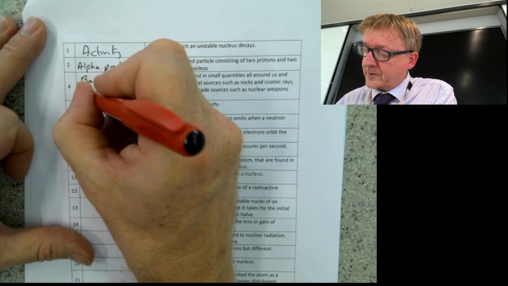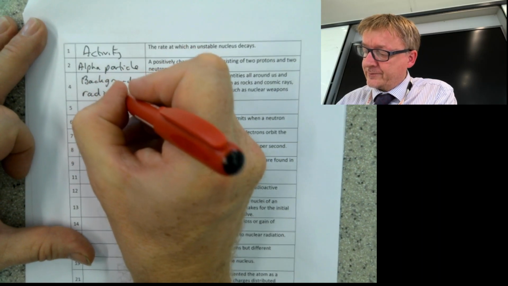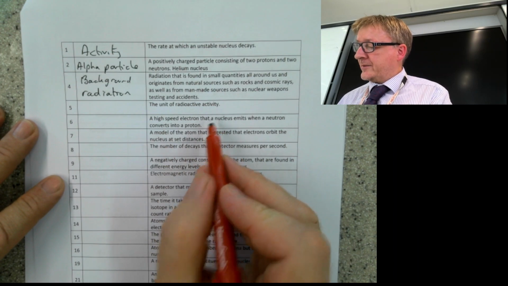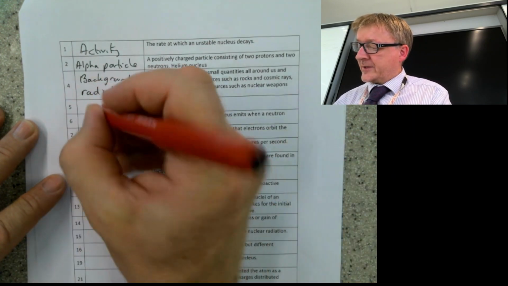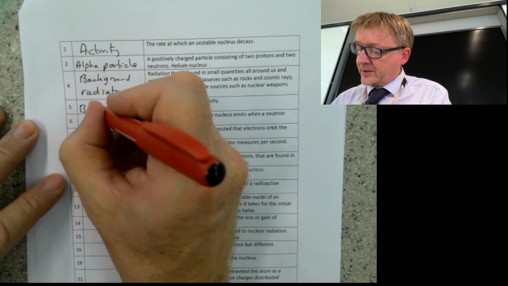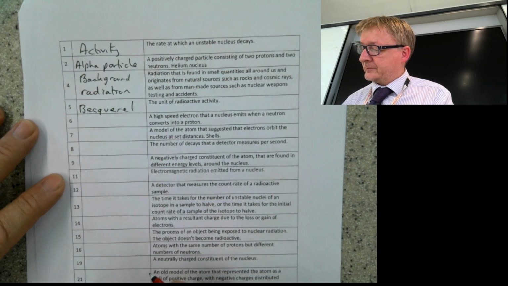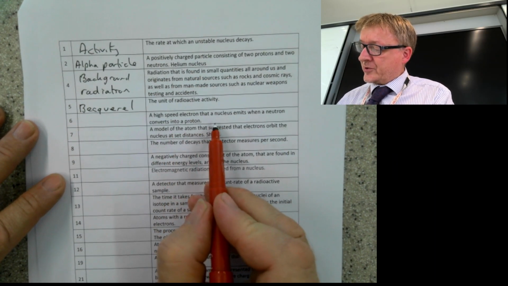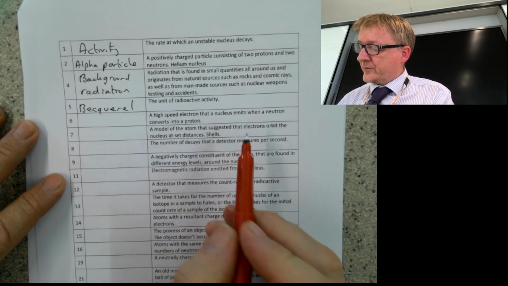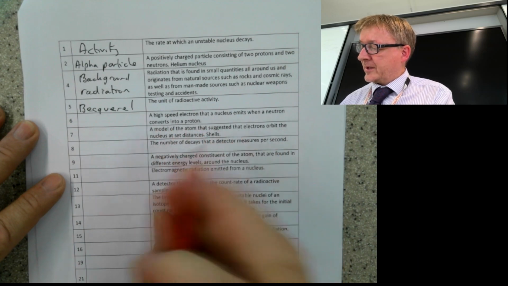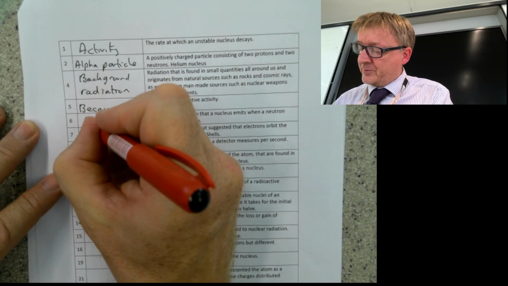Background radiation. The unit of radioactive activity, right, is a funny sounding word. It is a becquerel. A high-speed electron that a nucleus emits when a neutron converts into a proton, right? So we're talking about radiation. High-speed electron is a beta particle.